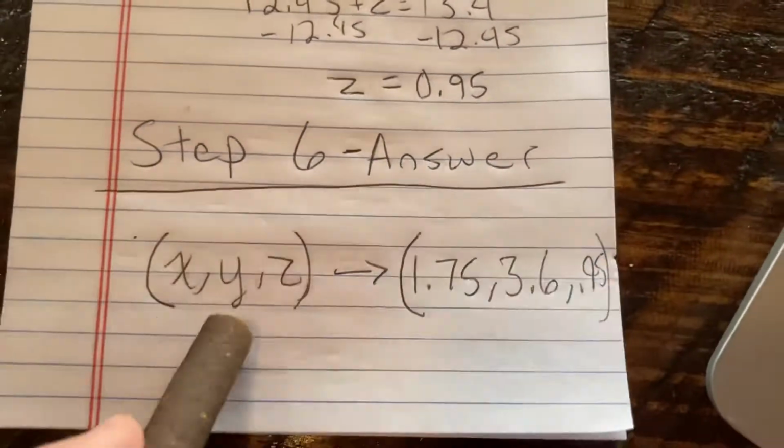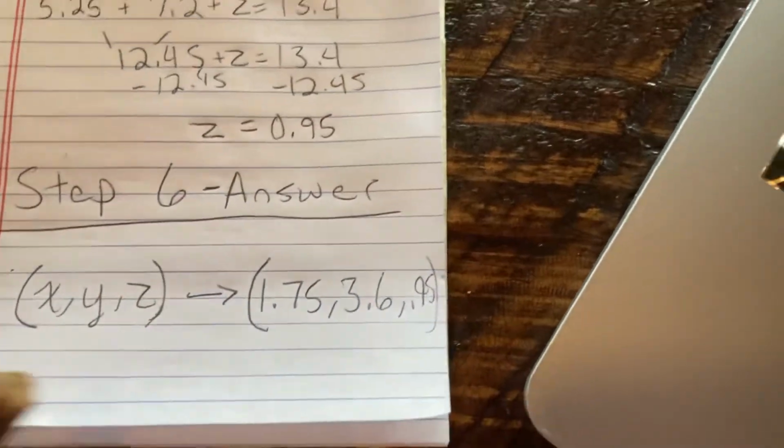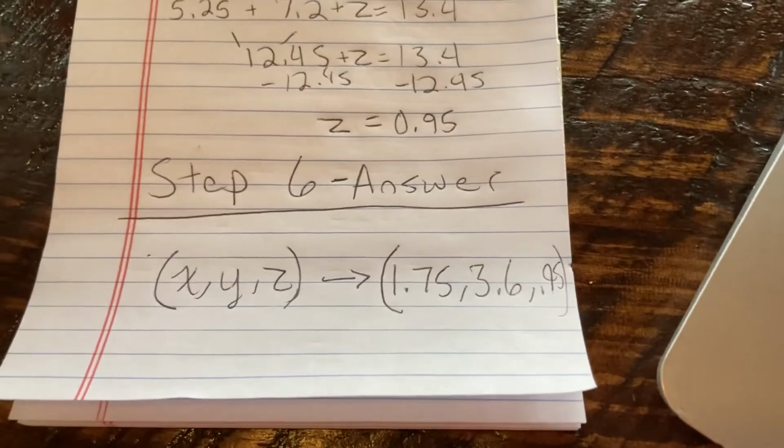And then the final step is the answer. So we take our x, y, z coordinate, and we just put it in terms of the actual problem, and we got our answer. 1.75, comma, 3.6, comma, 0.95.